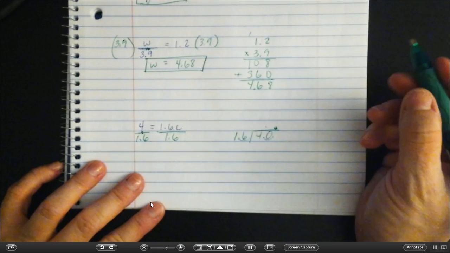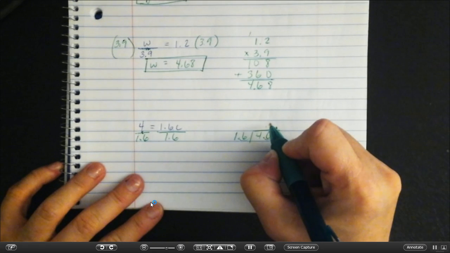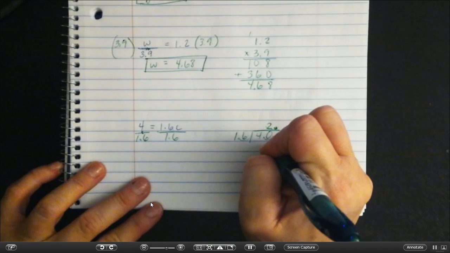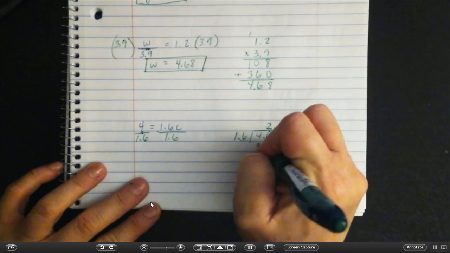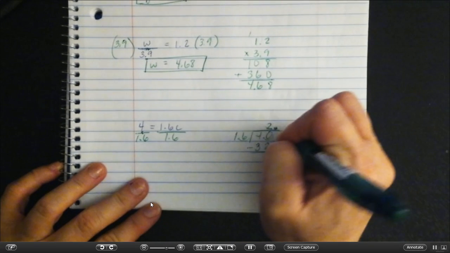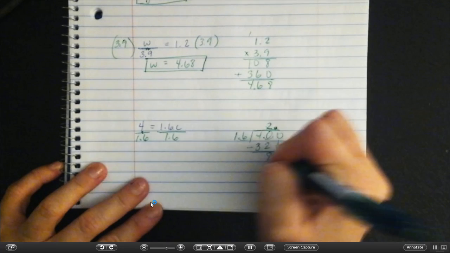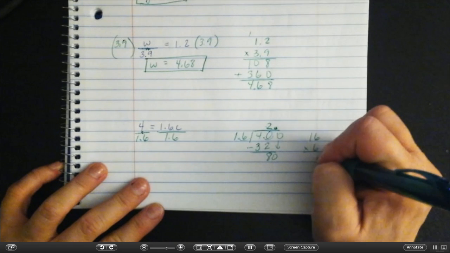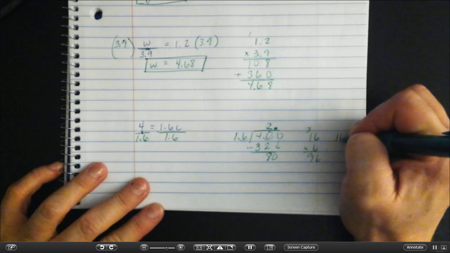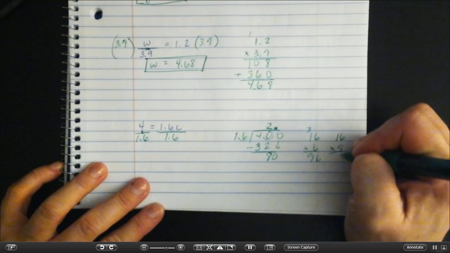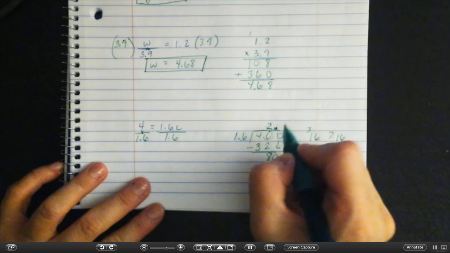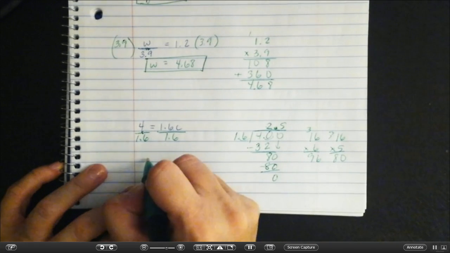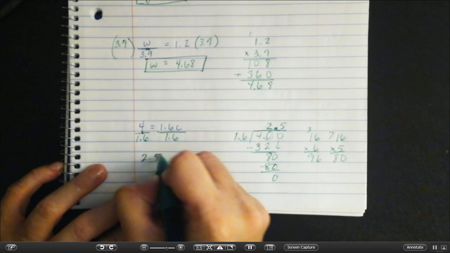16 goes into 40, what, 3? No, 2 times. And that makes 32. Subtract, you get 8. Bring down a 0. 16 goes into 80. Well, it's not going to be 8 times, so let's try 6 times. 96. Oh, that's too much. 16 times 5 is 80. Ah, perfection. That's 5. 2.5. And that's 80. Subtract, you get 0. So this c is 2.5.